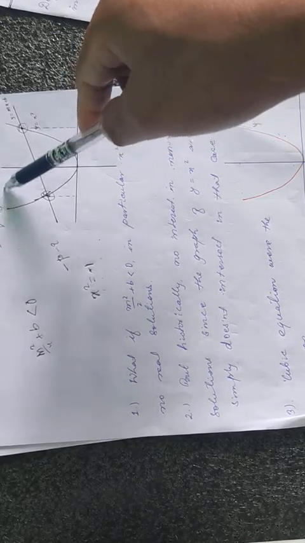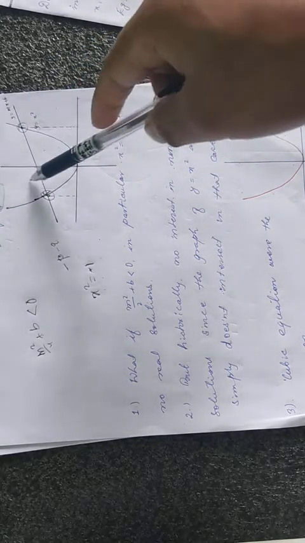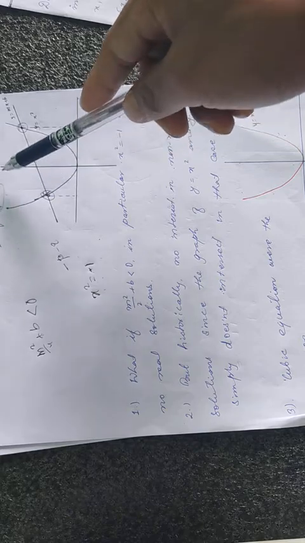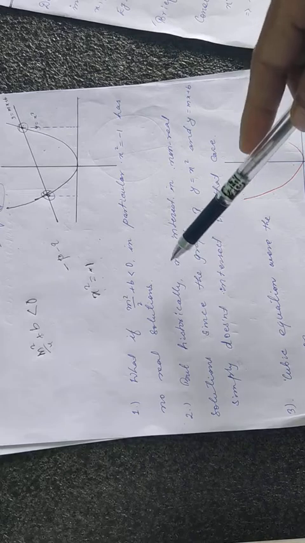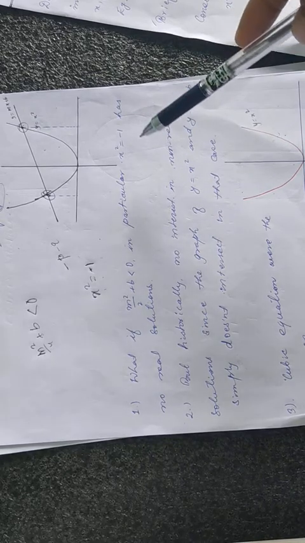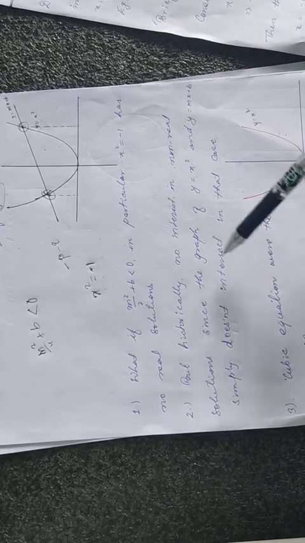Now the main issue is if the expression is negative. It means if the value of m square by 4 plus b is less than 0, then in particular, if x square equal to minus 1, it has no real solution.